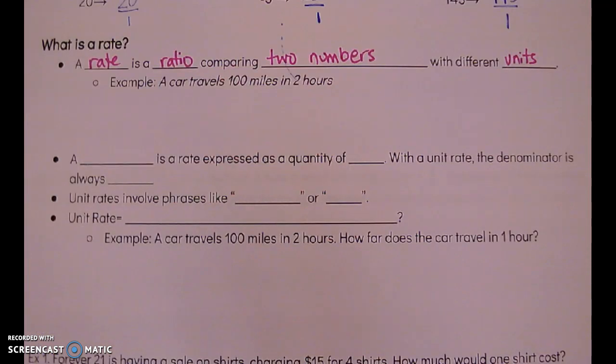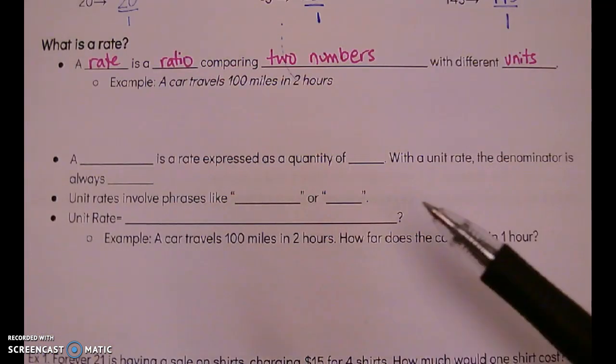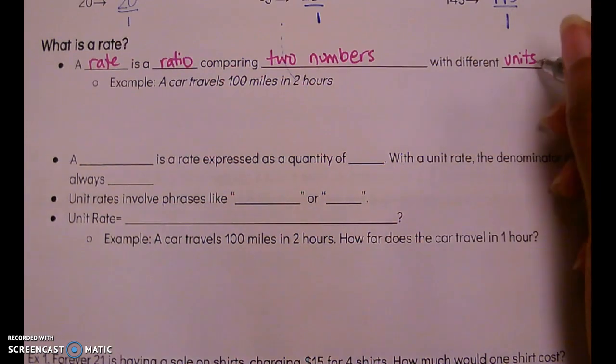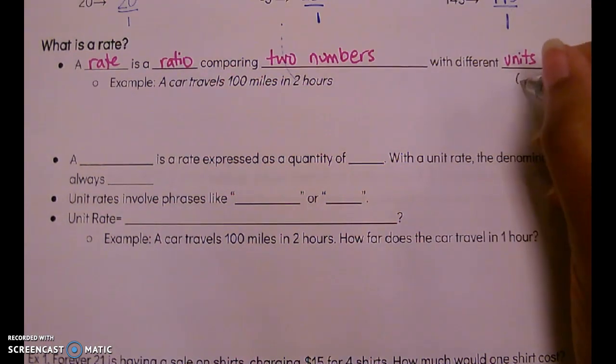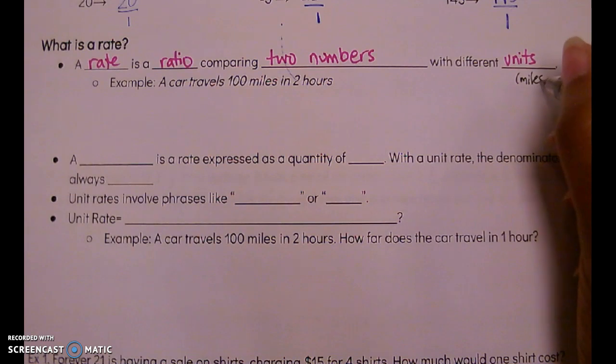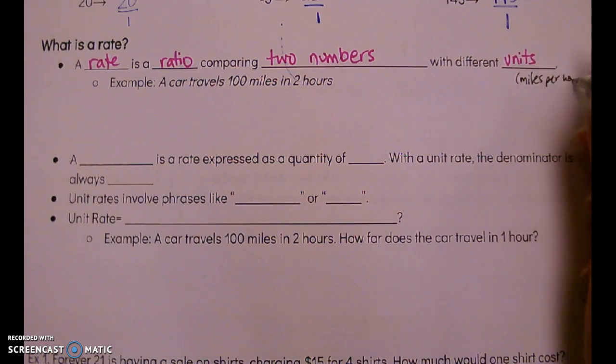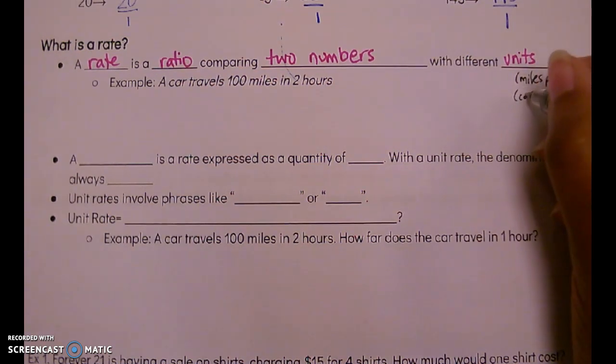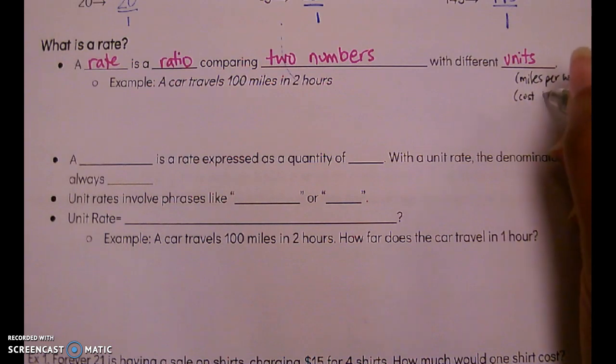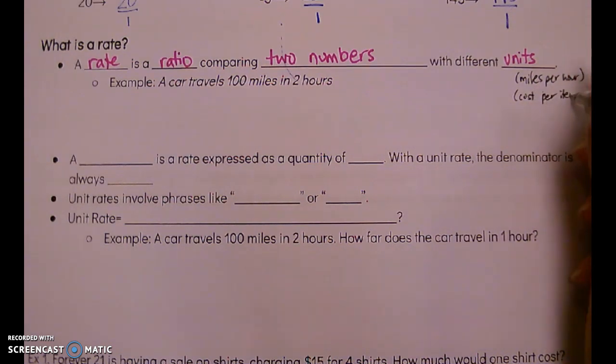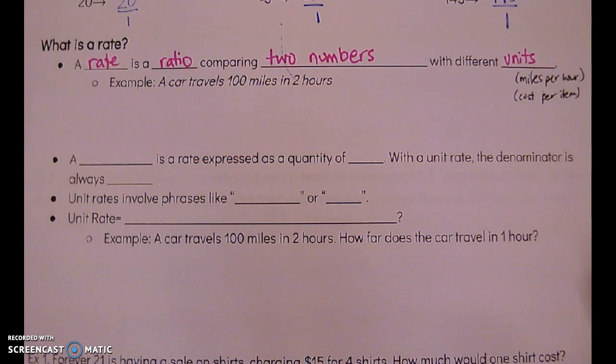A rate is a ratio that compares two numbers with different units. When we're talking about units, we're talking about things like miles per hour, or like cost per item. And we'll see some examples in a moment. These are all examples of different units.